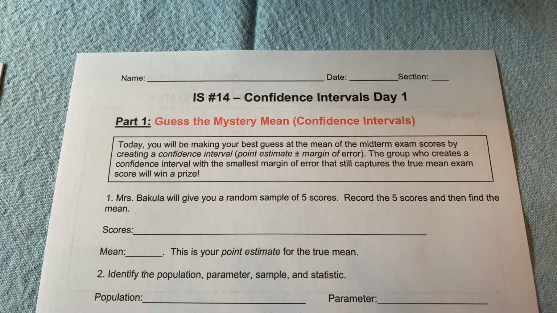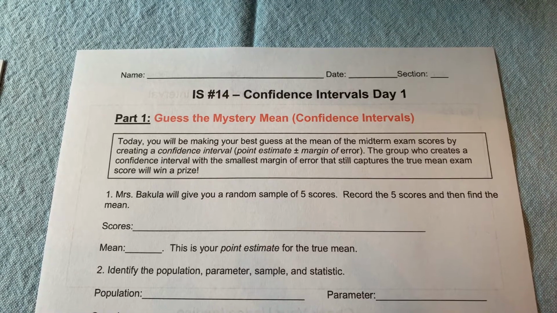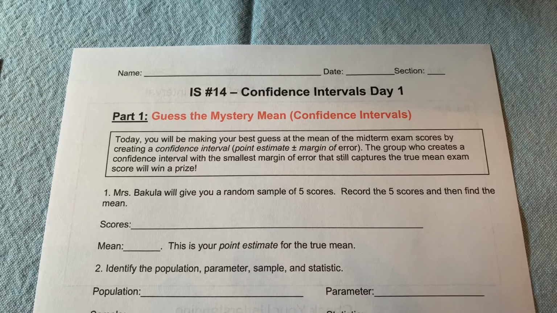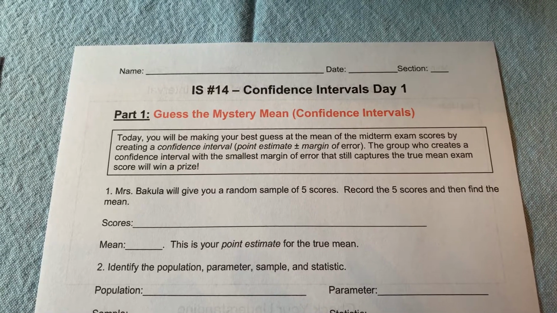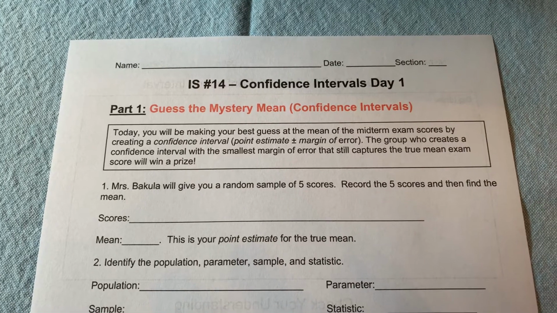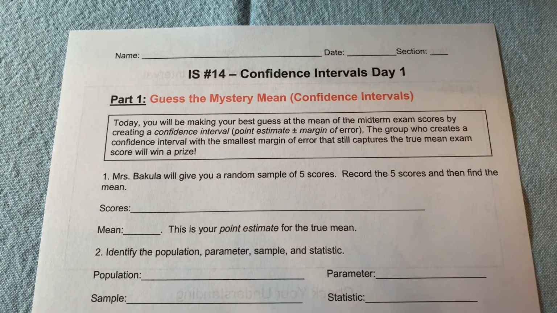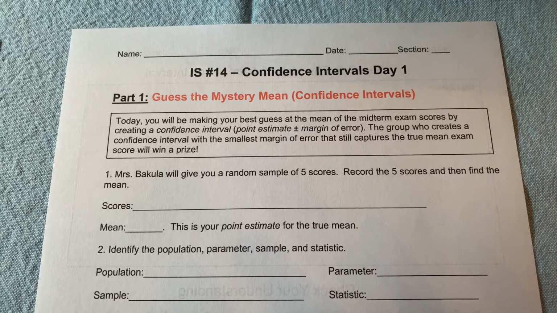All right, guys, so we are here with IS number 14, which is about confidence intervals for day 1. Obviously, we'll have day 2 next week. So the first part is about guessing the mystery mean. I'm trying to make this relevant to you.